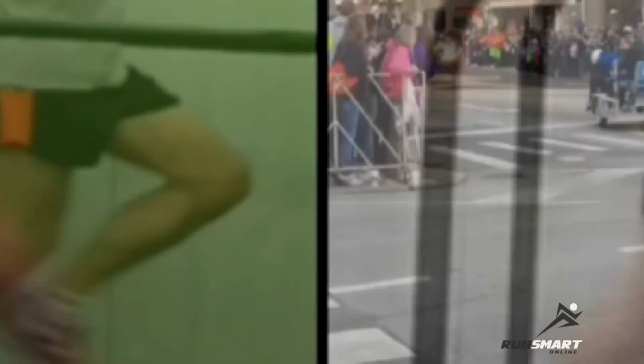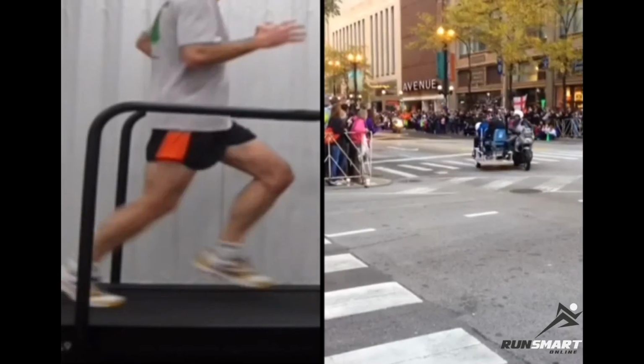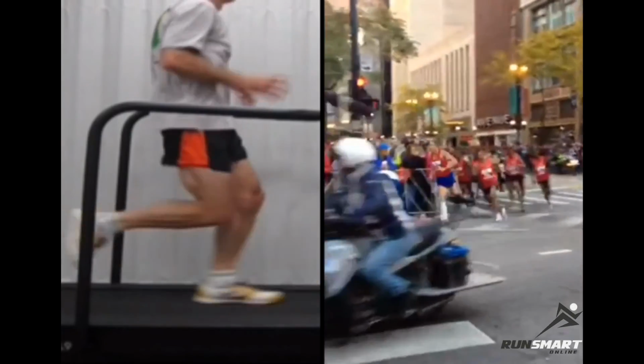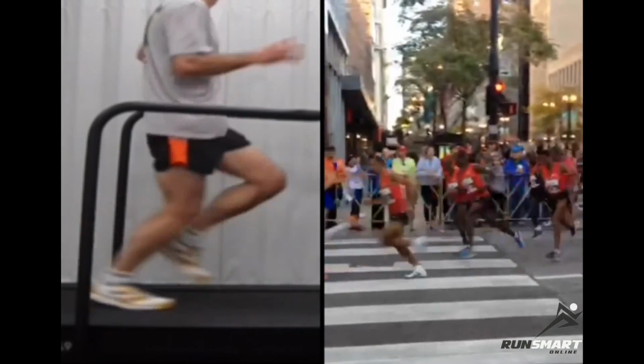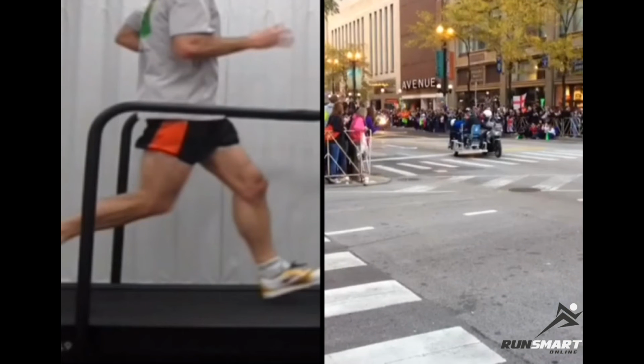So here's the opposite side of the spectrum. We're actually going to be watching the runner on the left, and then we have the professional men from Chicago Marathon this year, and we'll look at how their hip extension changes their ability to run. So as to be able to run faster, a huge problem for most of us is that we sit all day. There's a lot of desk jockeys out there, and then they expect to get up and just run.